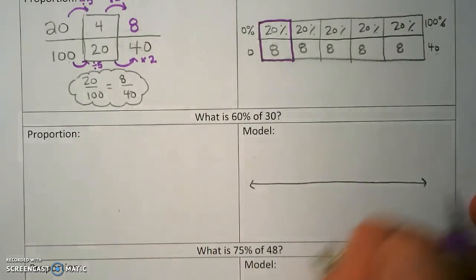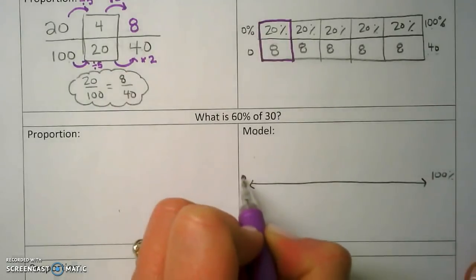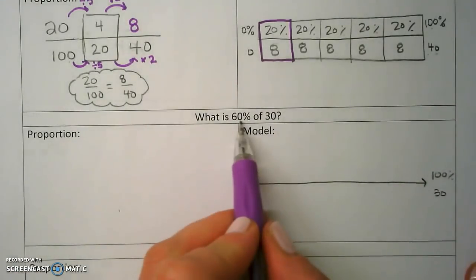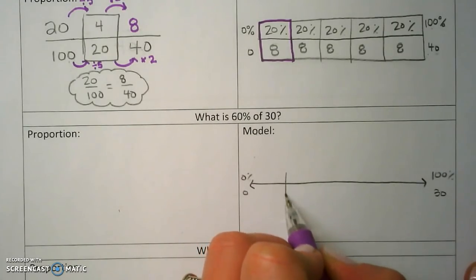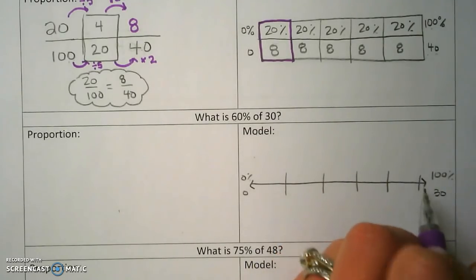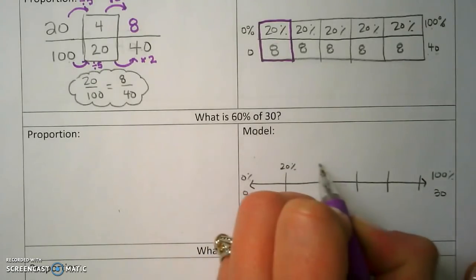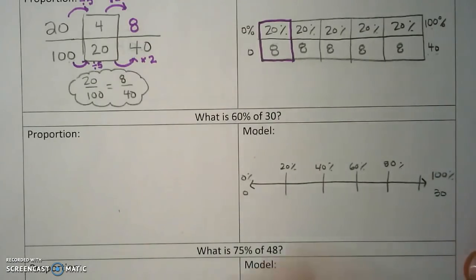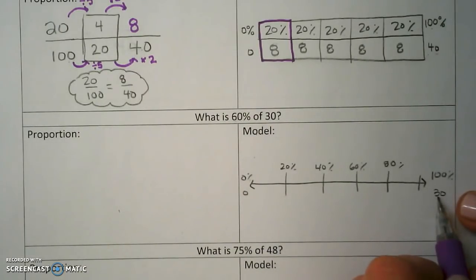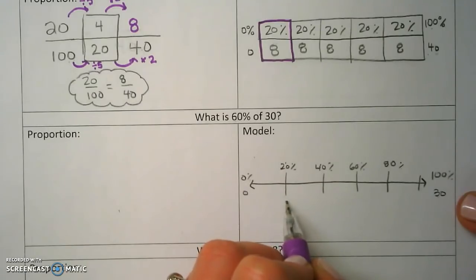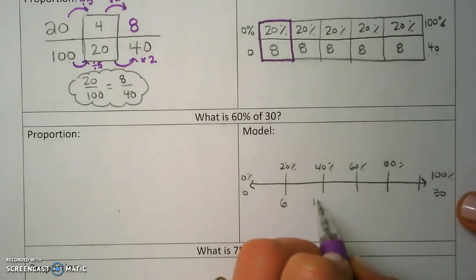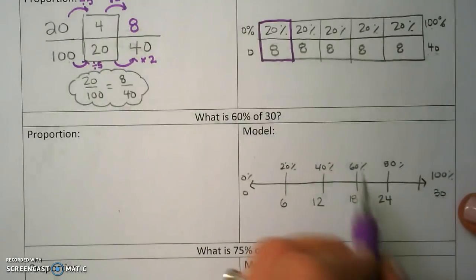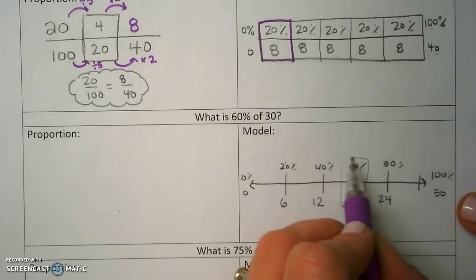So 60% of 30. Well, my percents are always out of 100. And in this case, the whole number, the total number is 30, and 0% of anything is 0. Well, if I'm looking for 60%, I can find that by 20, 40, 60, 80, and there's 100%. So here's my 20%, here's 40%, here's 60%, here's 80%. My 100% is down here. So that was 1, 2, 3, 4, 5. So I need to divide 30 by 5 to figure out how much each 20% increment is worth. So there's going to be 6, there's 12, there's 18, there's 24, and there's my 30 right there at the end. So 60% of 30 is 18.